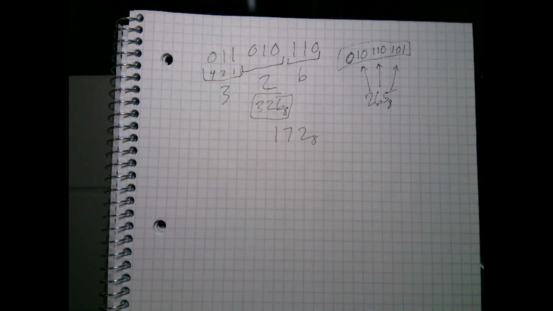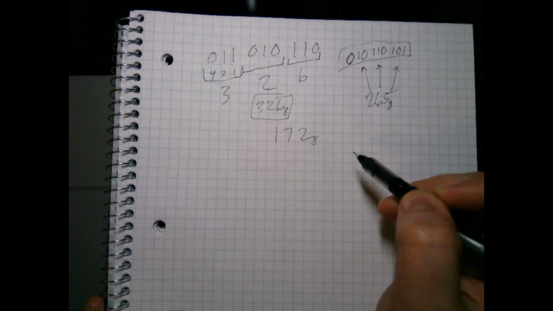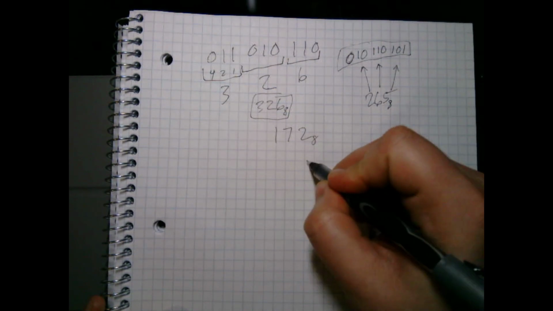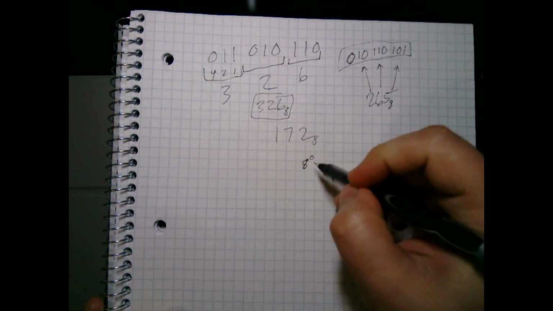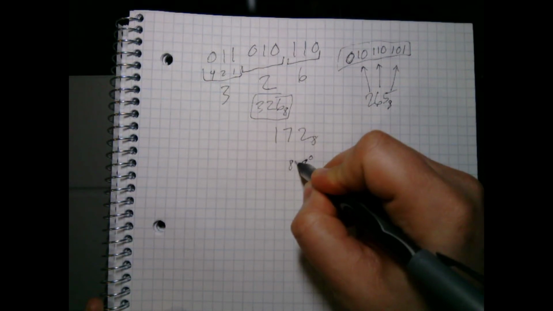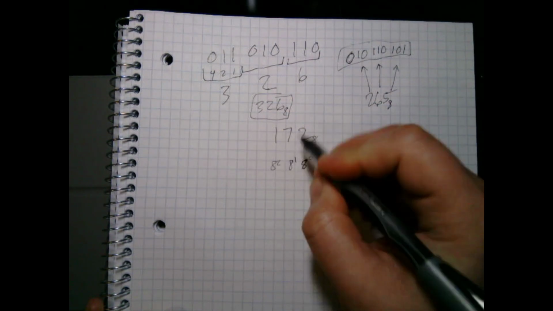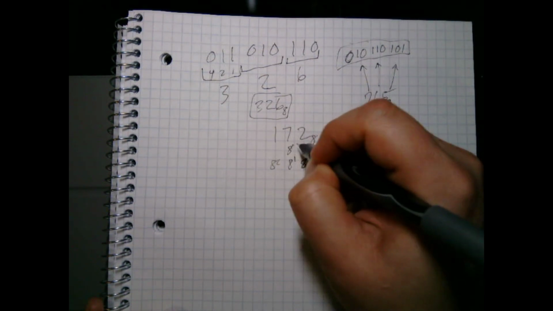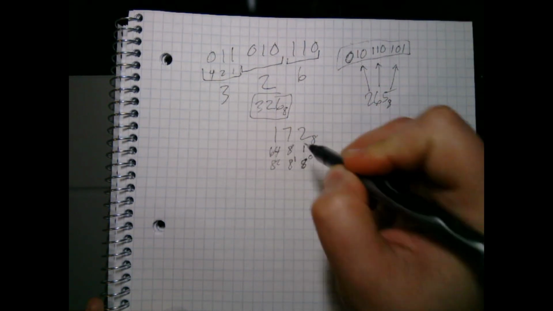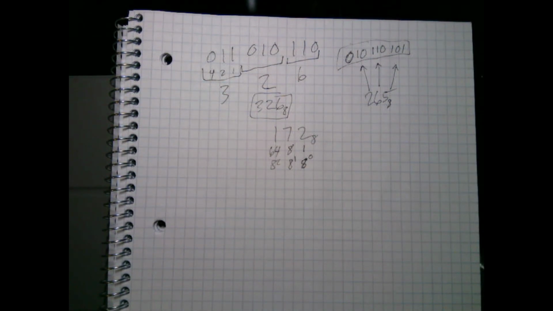Whenever we convert things to decimal, we need to use our multiply by weighting factors method. So we need to figure out our weighting factors for each of these columns. Each of these columns in base 8, remember that it's always just the base number to a 0 for the first column, 8 to the first for the second column, 8 squared for the third column. So this 8 to the 0 would be 1. 8 to the 1 would be 8. 8 to the 2 would be 64. So those are our weights, 1, 8, 64.